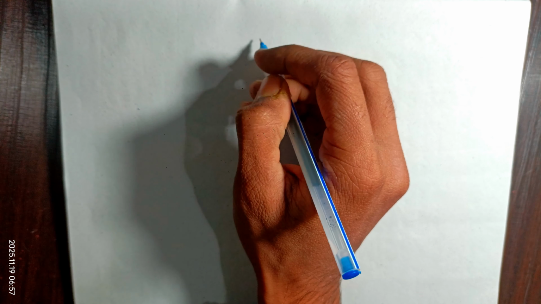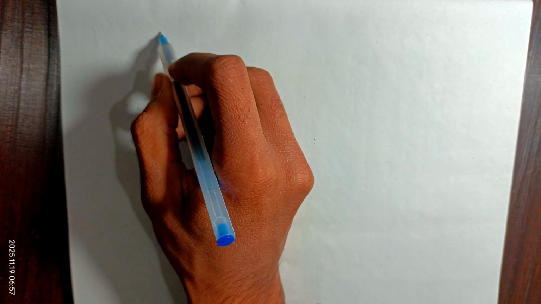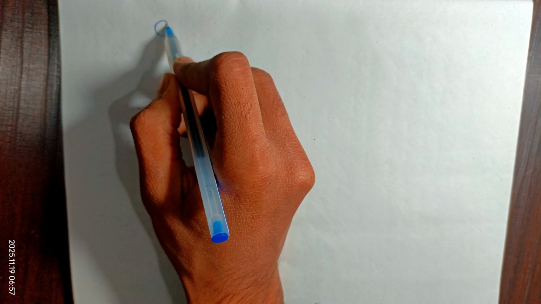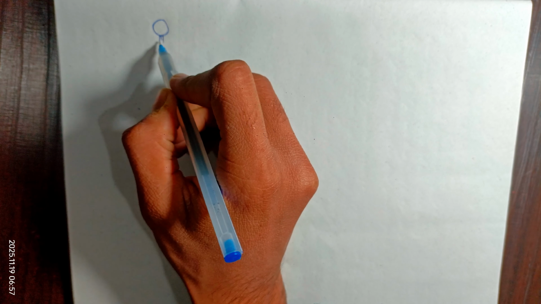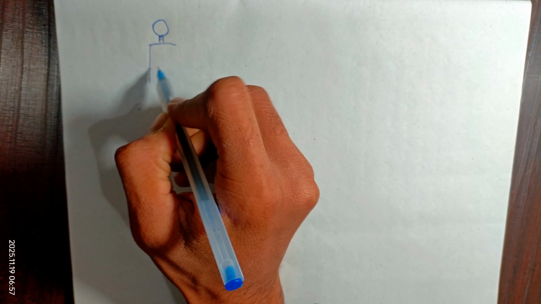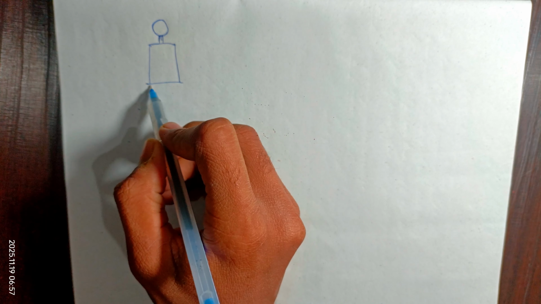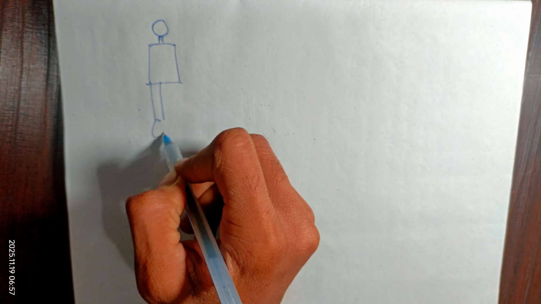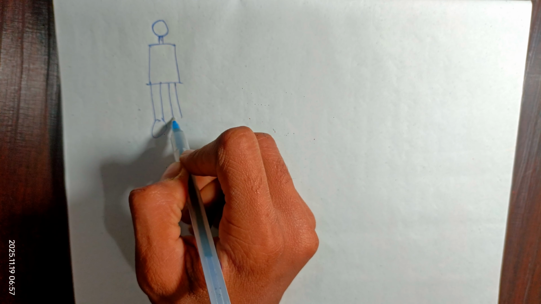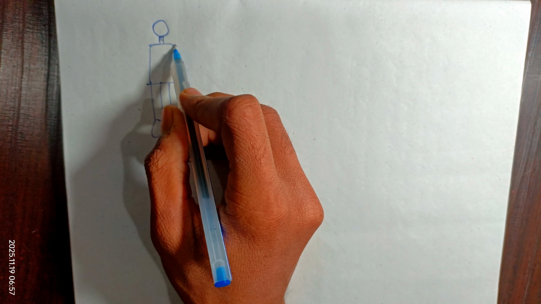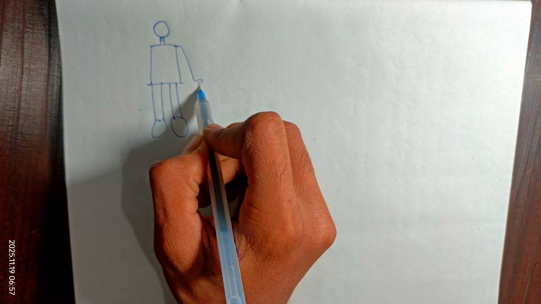So hello everyone. Today I'll revise all the directions, means names of directions in anatomy. So if this is a human body, for example, this is the anatomical position. This is the arms, thumb.